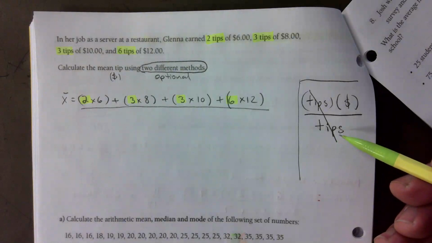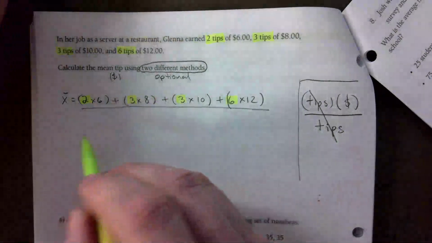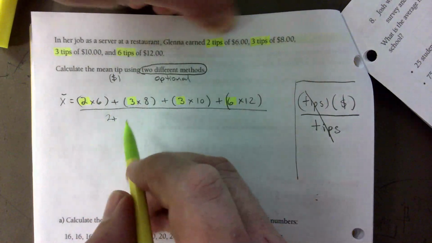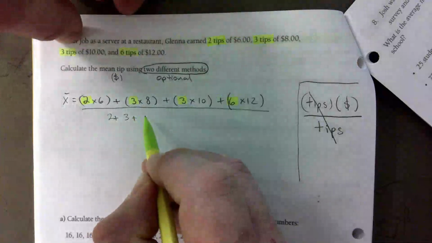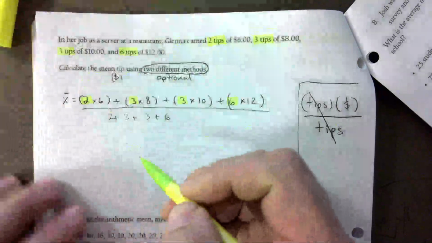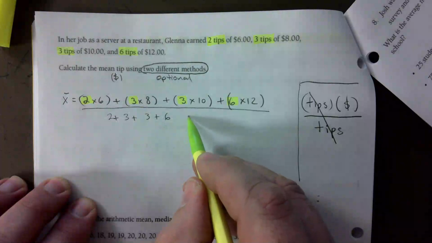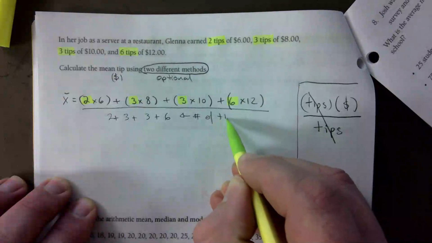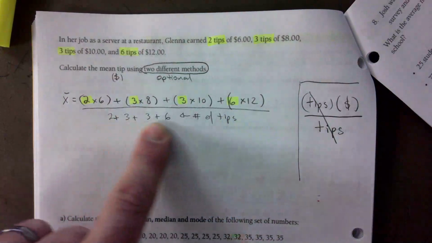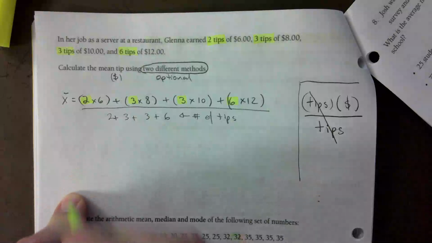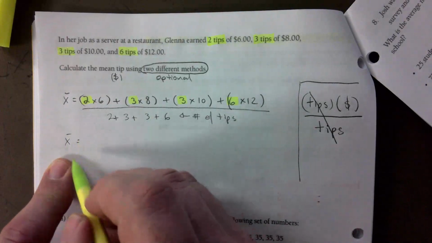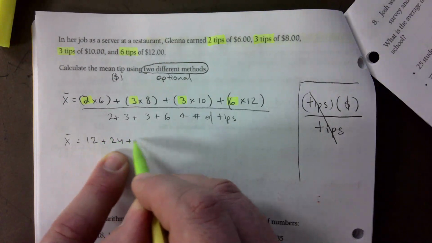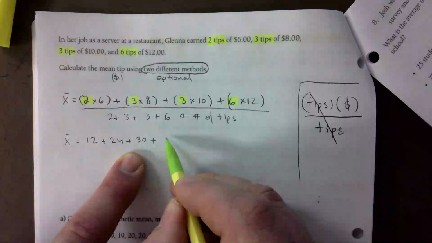So we're going to add up all the tips down here. So we're going to go 2 plus 3 plus 3 plus 6. This is going to be the number of tips, essentially, this bottom part right here. So you get 12, 24, 30, 72.